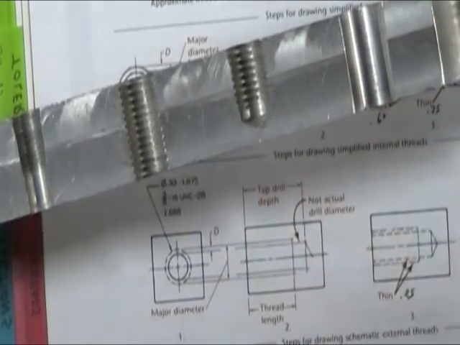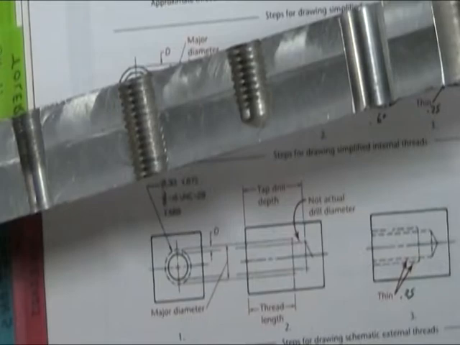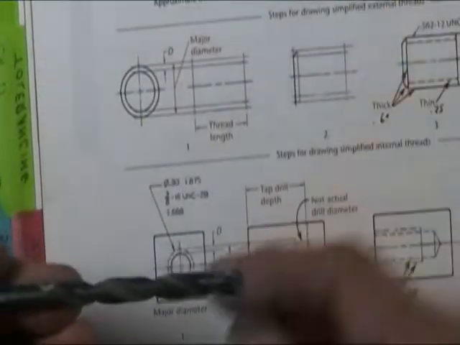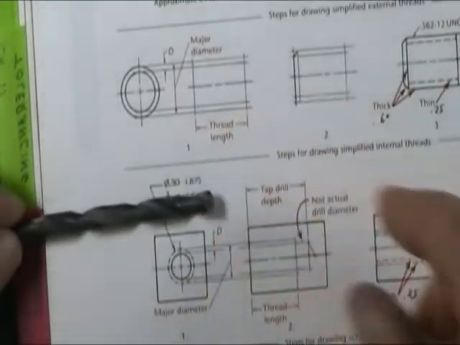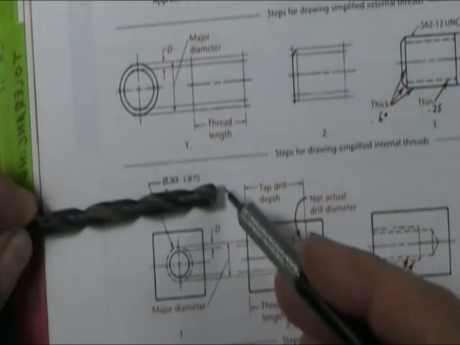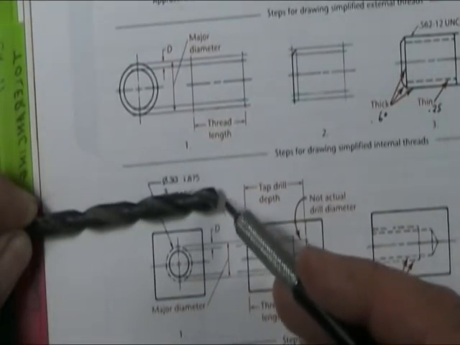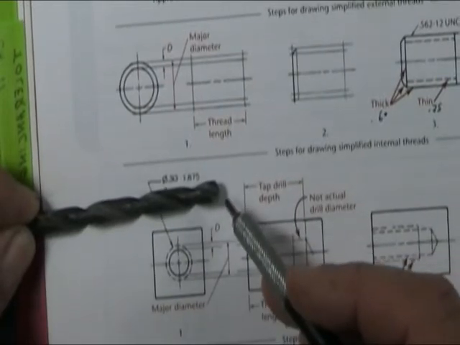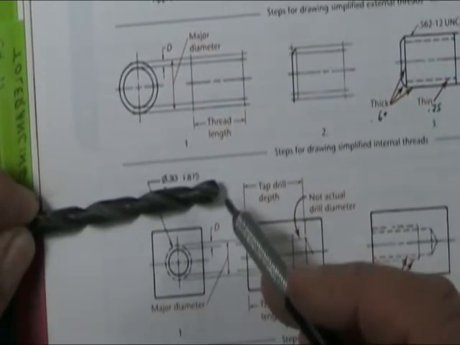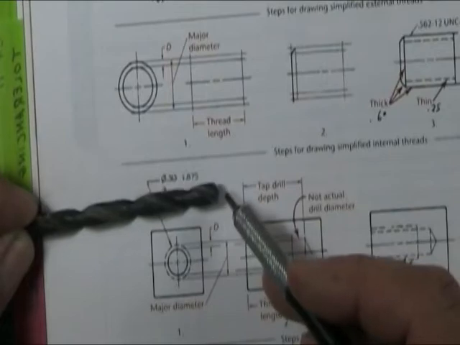because I didn't bring the drill bit over here. Hang on. Okay, here we have an example of a drill bit. I'll lay it down so it'll be still.